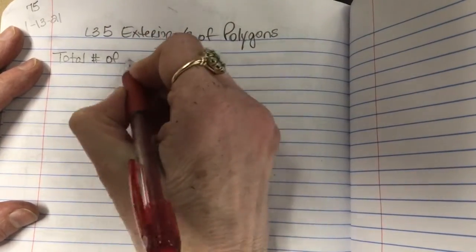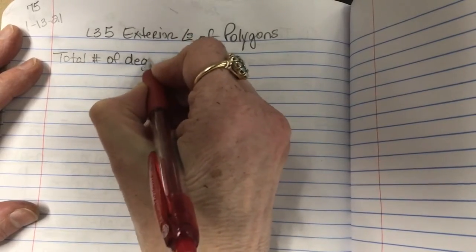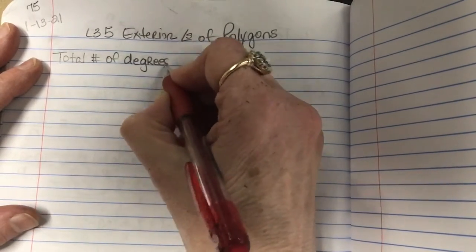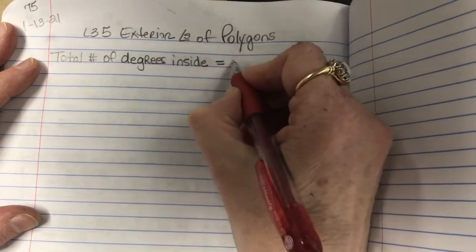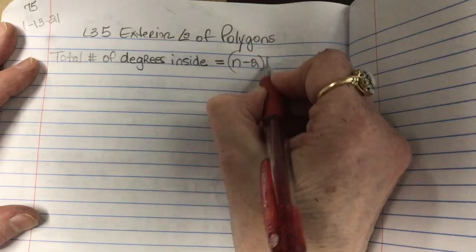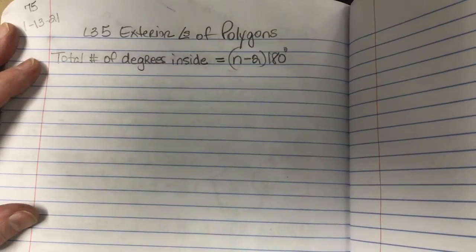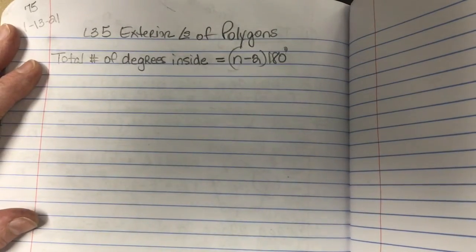Okay, we know from Lesson 34 that the total number of degrees inside equals n minus 2 times 180 degrees. Okay, and remember, n's the number of sides.